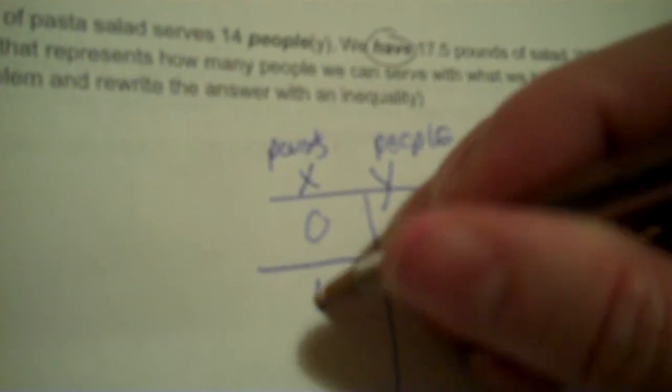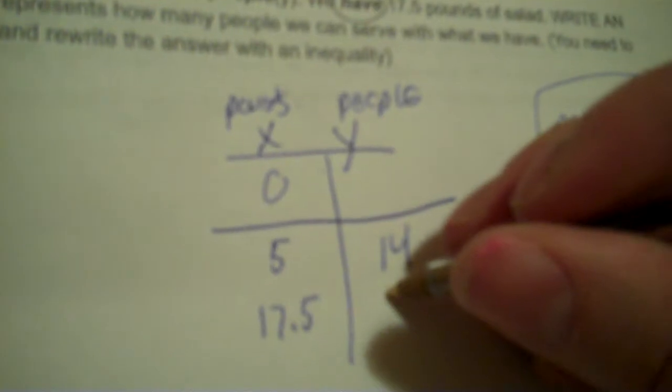Now I could find it if I had to, but I'm going to make my table to see if I have to. So X and Y. Guys, label your X and Y on the table. X is pounds. Y is people. So since we don't have this, we'll go 0 and then block it. And then I fill in 5 pounds. Make sure you put the 5 under the X, because X is pounds. People's Y. Okay, and then we have 17.5 pounds, and then a question mark for people, because that's the answer to the problem. Now if I have 0 pounds, 0 people are going to eat.